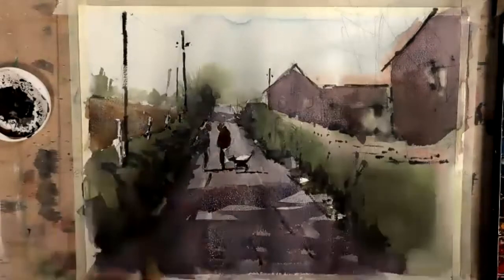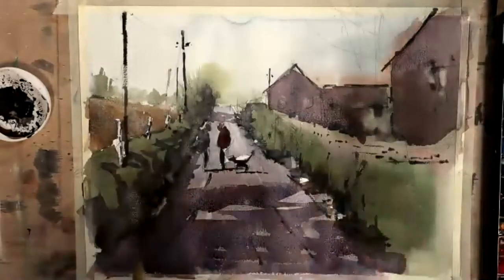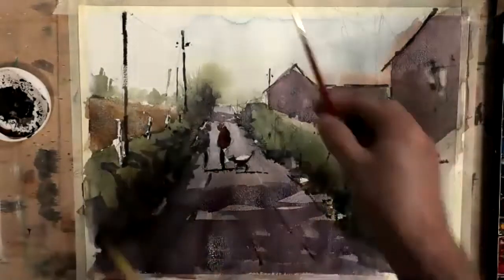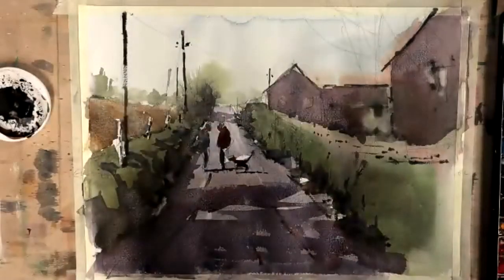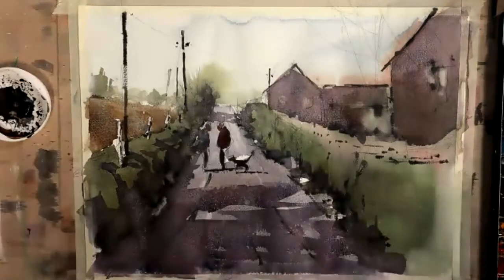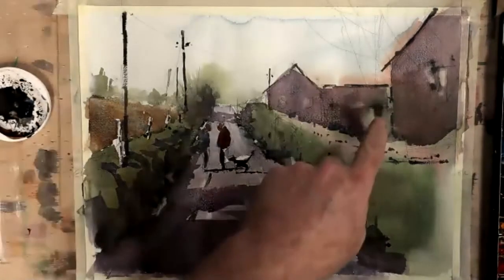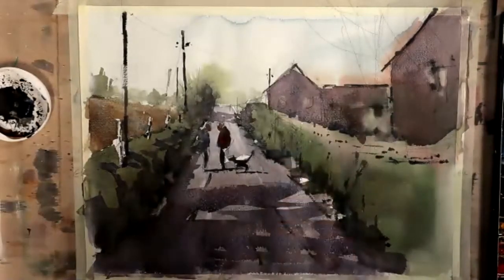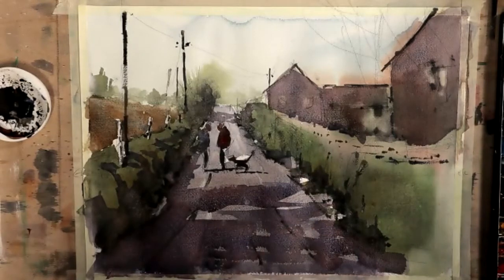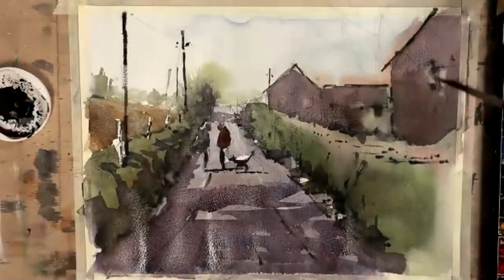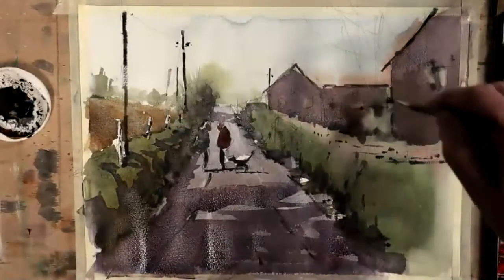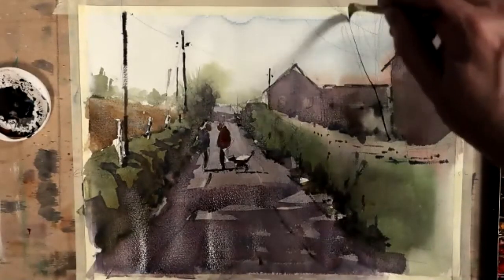Just for speed's sake, I have a rigger brush, which I've put on the list, which you can use. But I've got a sword liner brush here because it'll do the tree much quicker. The tree on the right-hand side, that is. Ultramarine blue, burnt sienna, my usual go-to mix. And it has a bias, if it has a bias at all, towards the burnt sienna. So there's a little bit more burnt sienna in there.